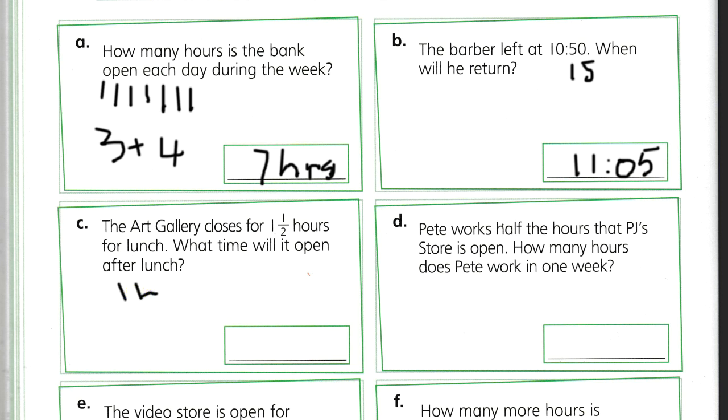oh dear, my writing is terrible, isn't it? Where are we?